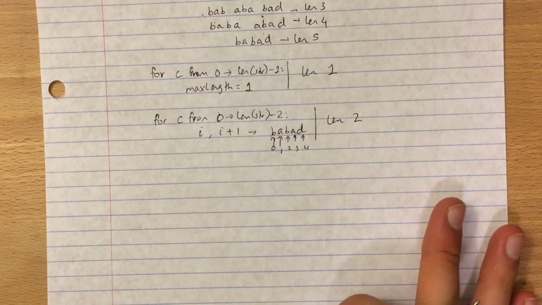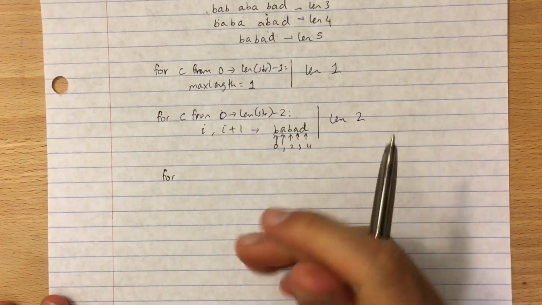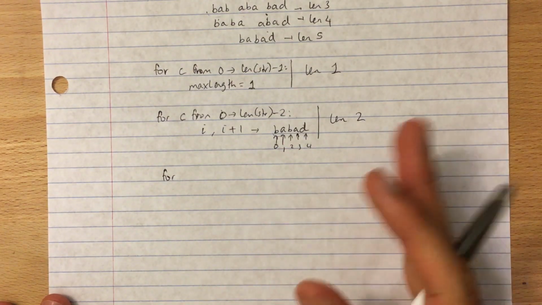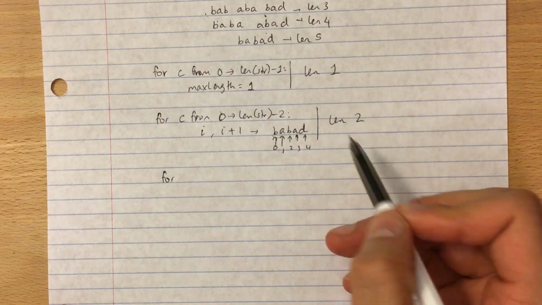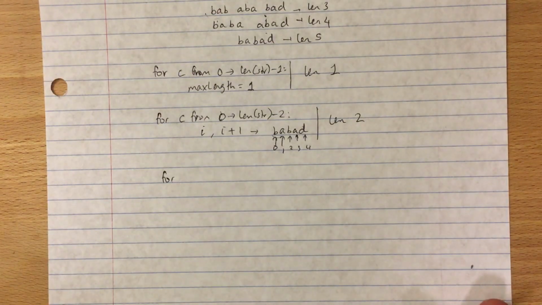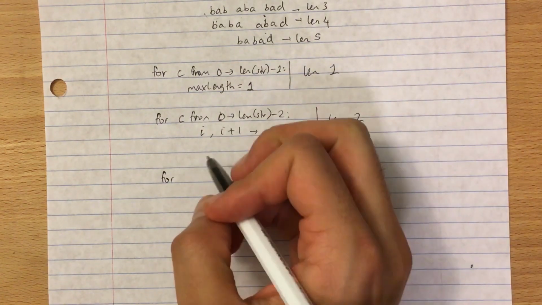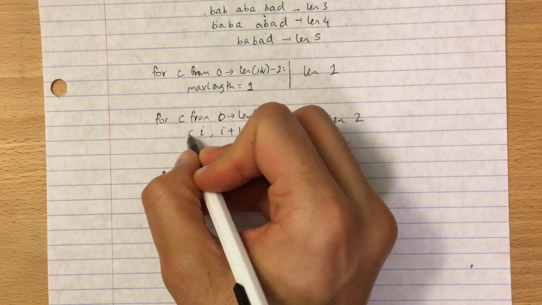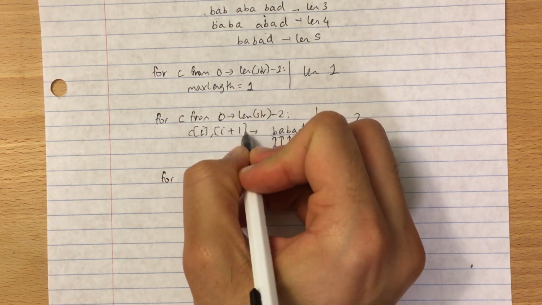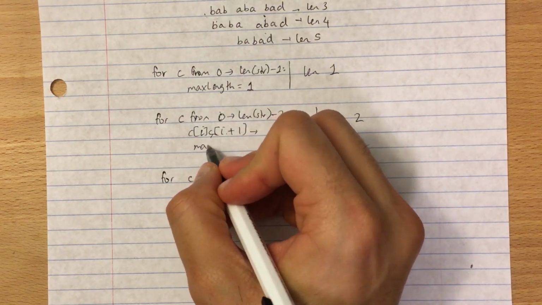You can also do length 3 substrings, and so on. You can generalize even these formulas, but I think it's easier in terms of readability to think of it this way, and then you can start optimizing if you want. So you compare the character at i and at i plus 1, and you record the max length.